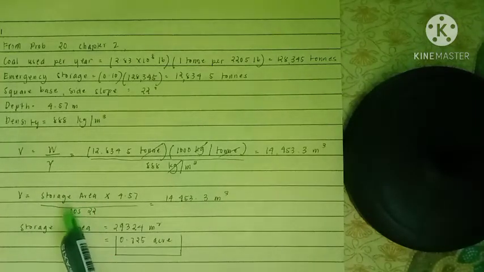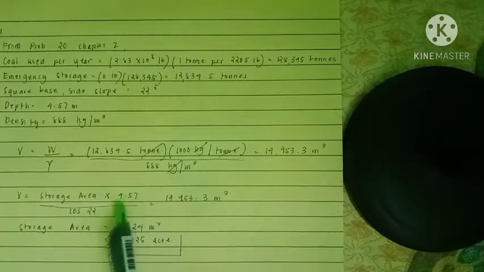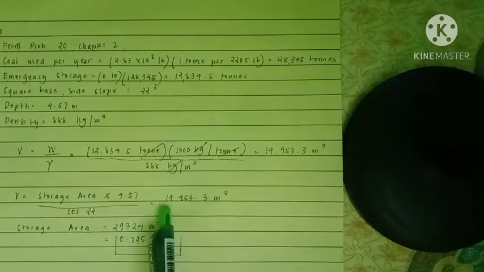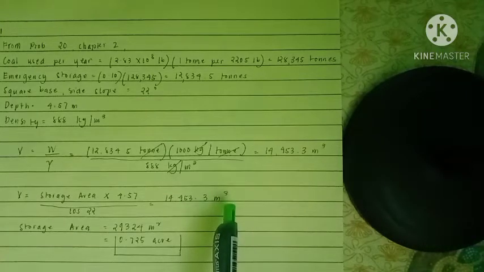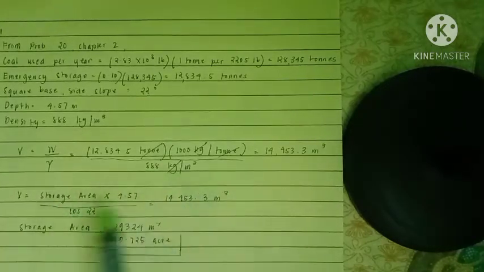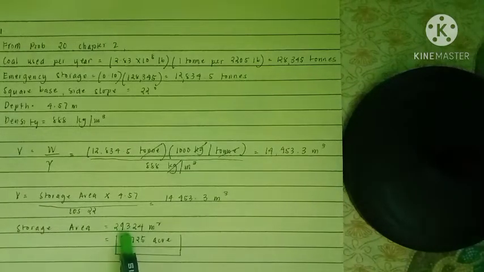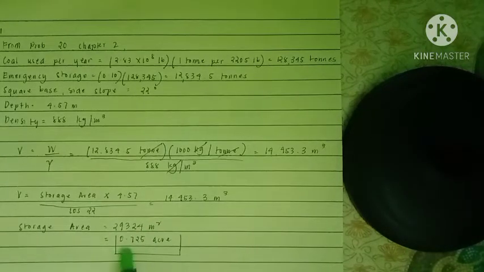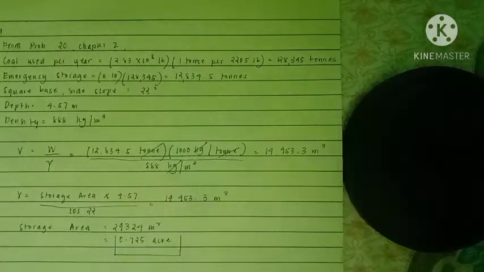So storage area times depth divided by cosine 22 is equal to V, which is 14,453.3. Deriving this equation, therefore storage area now is equal to 29,324 meters squared, or 0.725 acre. That's all.